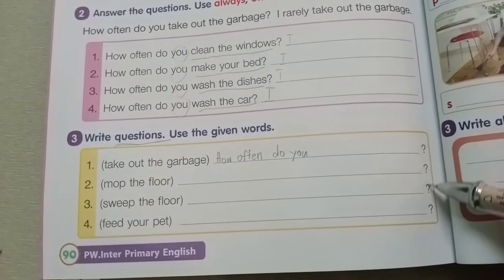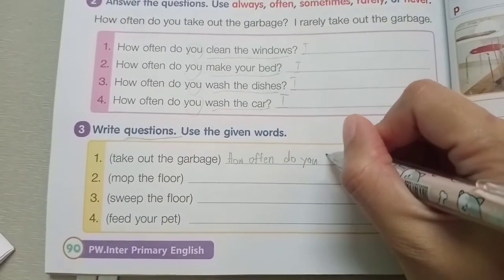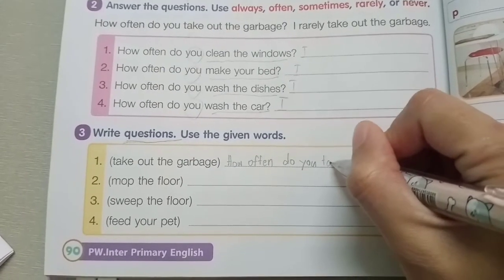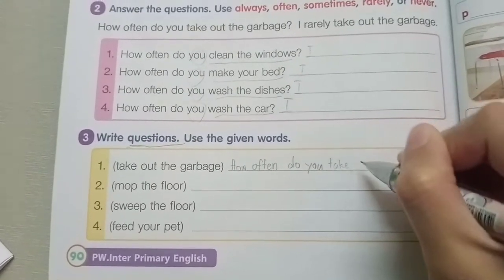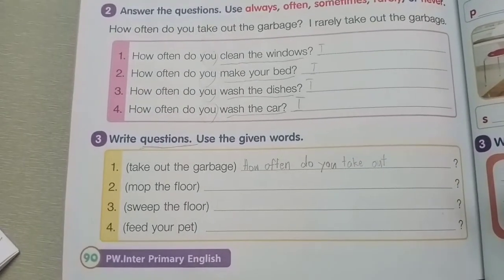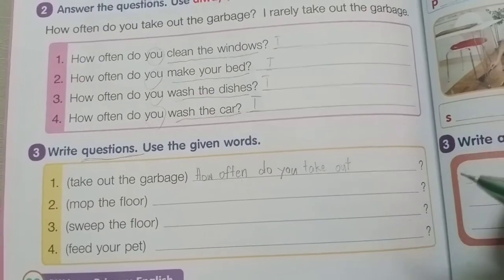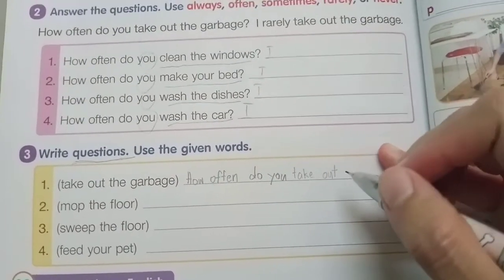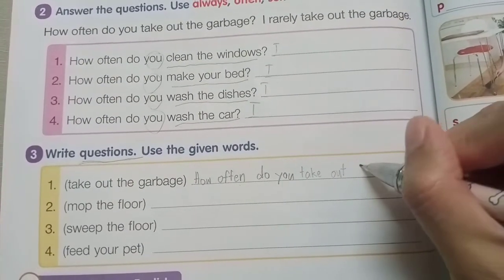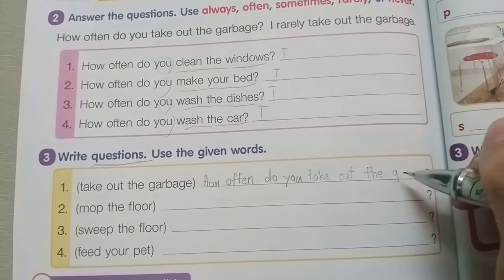We already have the question mark in here. So okay, how often do you take out the garbage? I'm sorry for my handwriting, because my one hand is holding the camera.